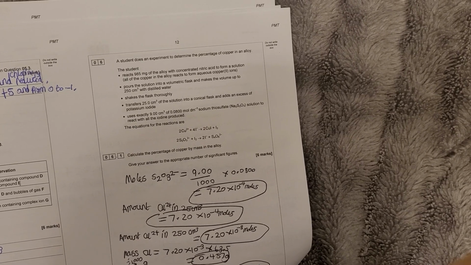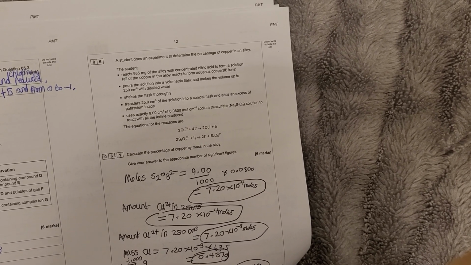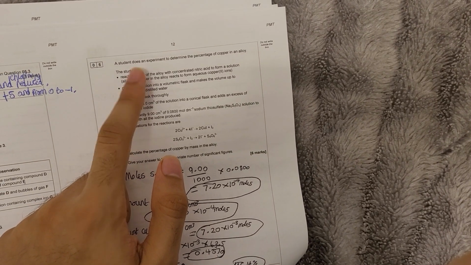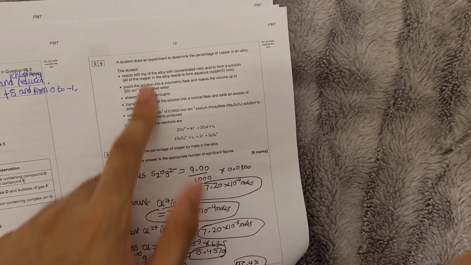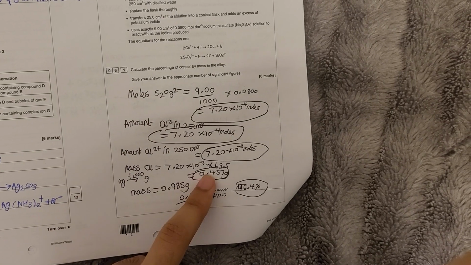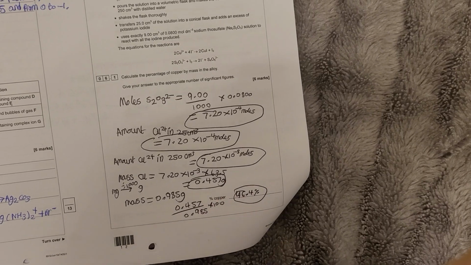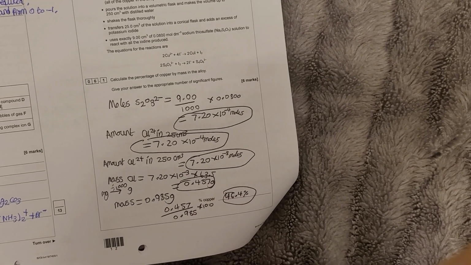0.457 grams. And then I want the percentage of copper by mass in the alloy. Now the alloy has 985 milligrams, so I need to convert it to grams by dividing by 1000, 0.985, and then just do the mass of copper, 0.457 over 0.985 times by 100, which gives 46.4%.